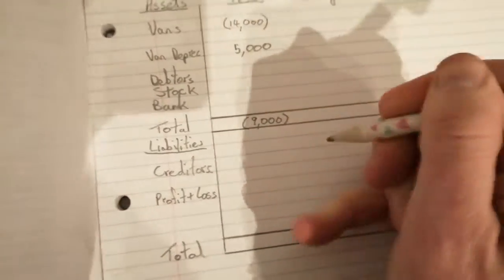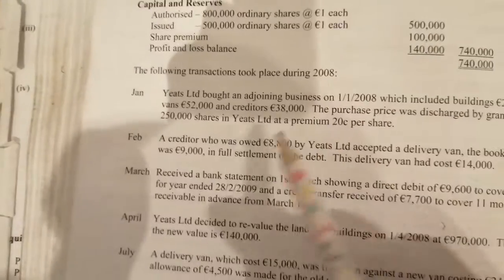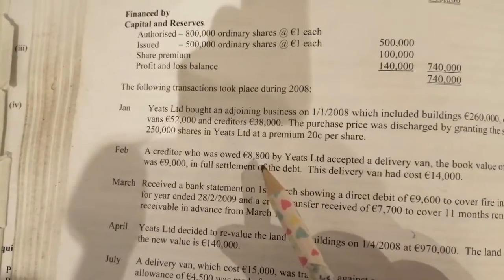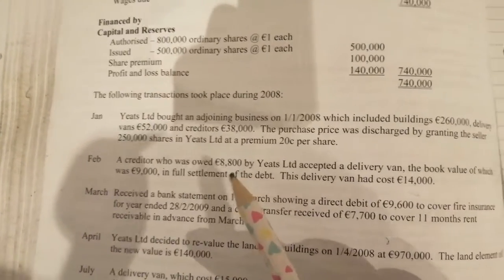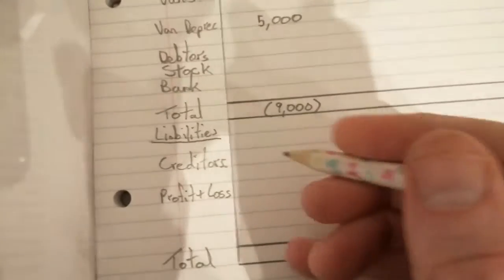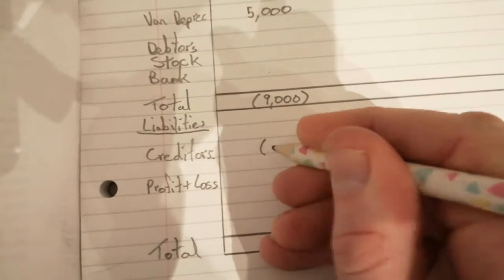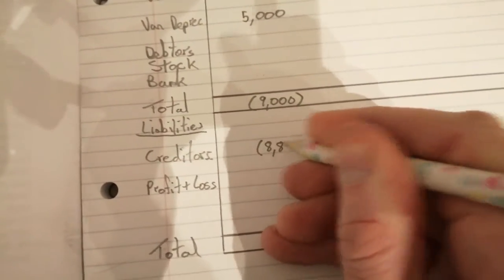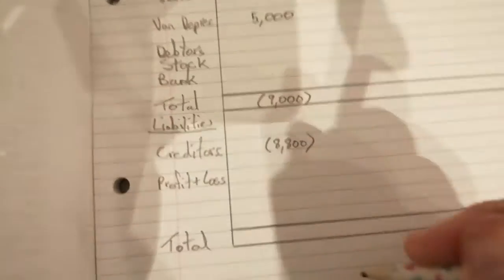What else happened? Well, we know that the creditor who was owed this said, give me the van and you no longer owe me the money. So our creditors have to go down by 8,800 because we no longer owe that money to the creditor.